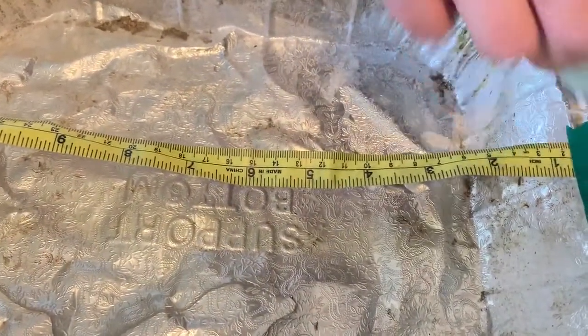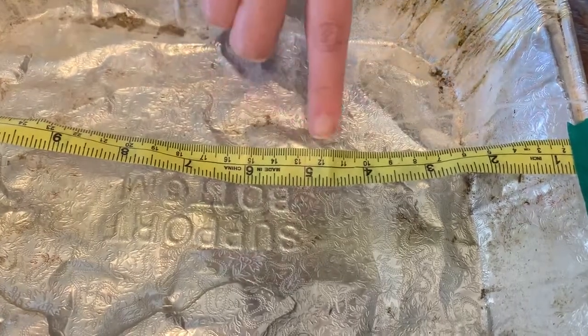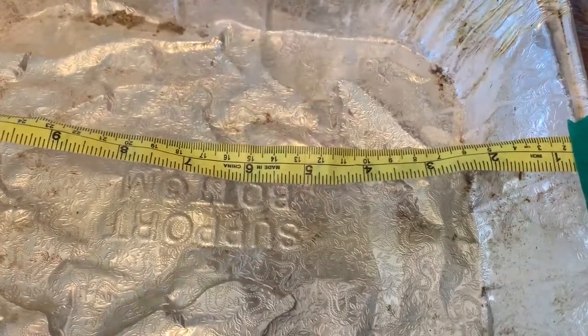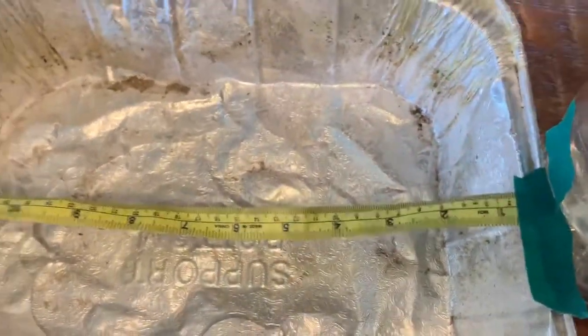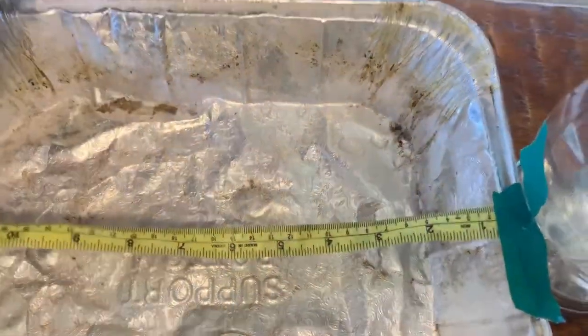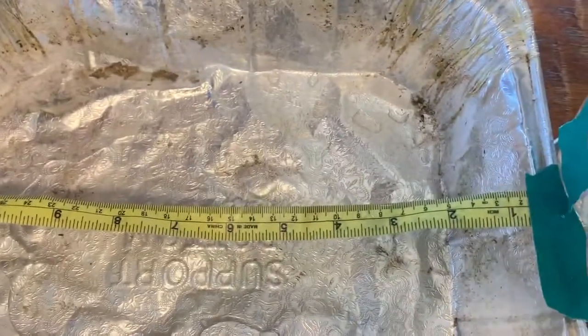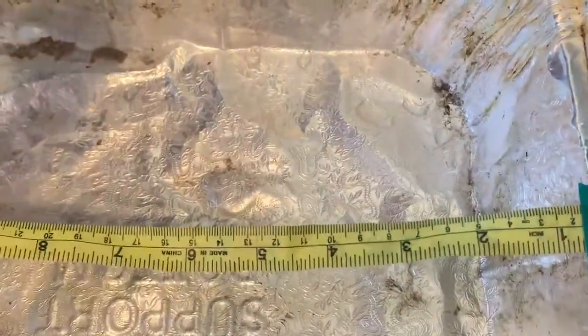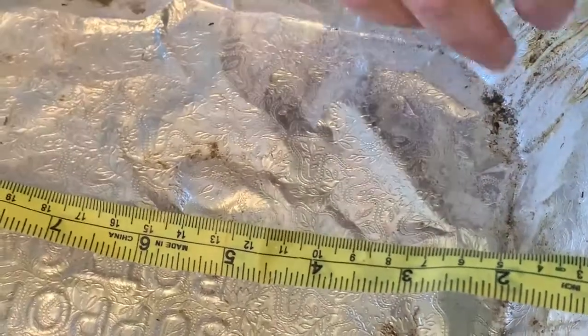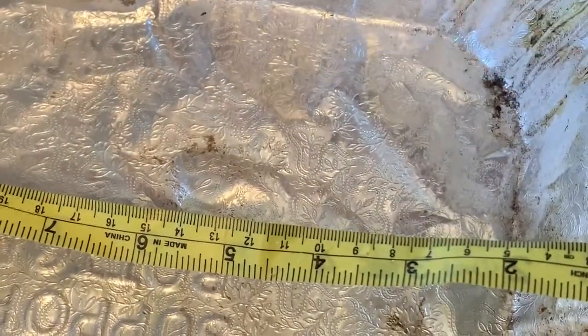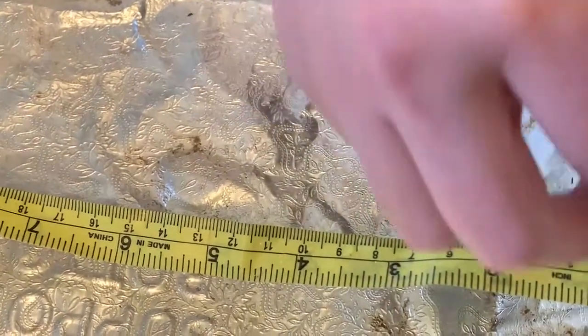So ready, set, go. Oh, it's crossing the line at 11 centimeters. 11 centimeters. I'm gonna write that here. 11 centimeters. See, wrote that there. 11 centimeters. Okay. And here we go. Are we still at 20 centimeters?